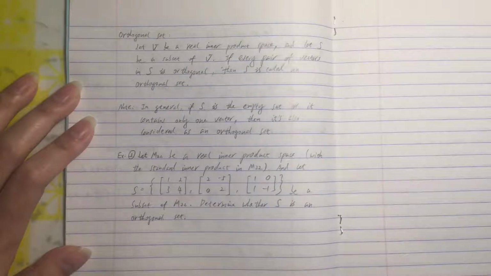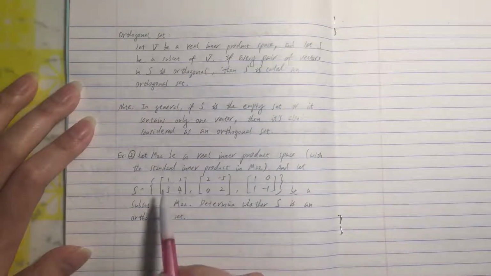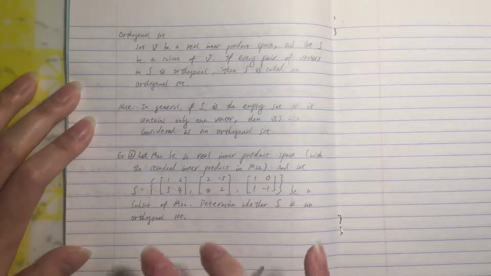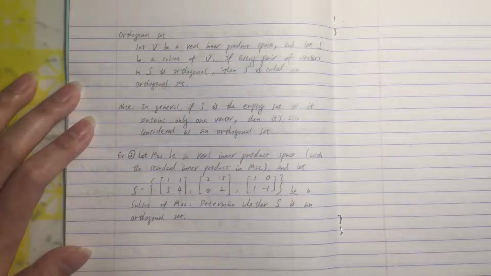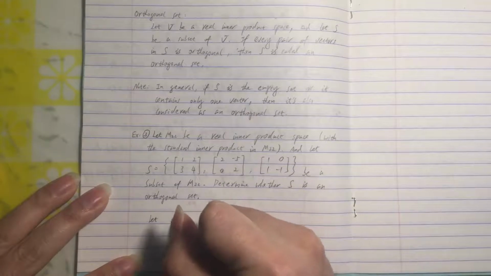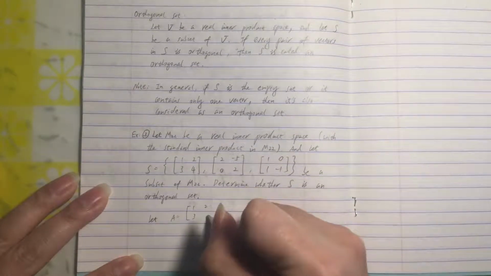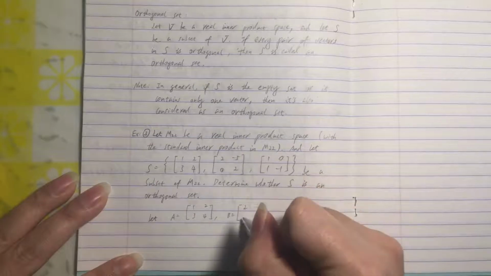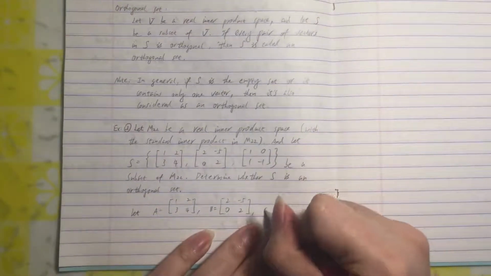So in order to determine whether S is an orthogonal set, we try to check every pair. If every pair of vectors is orthogonal, then S is an orthogonal set. Otherwise, if one pair of the vectors is not orthogonal, then S is not an orthogonal set. So let's verify each pair. Let me first of all call the first matrix A. Call the second matrix B. And call the third matrix C.